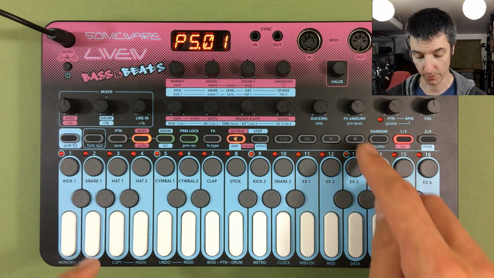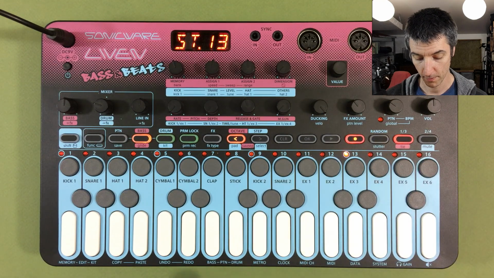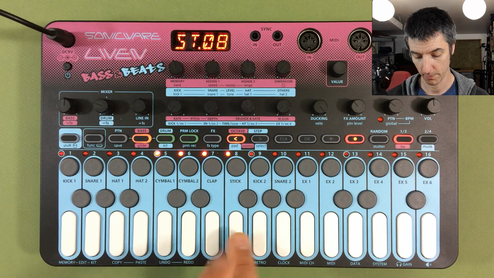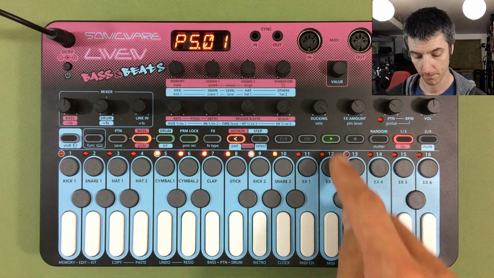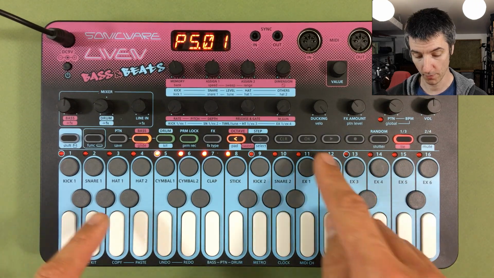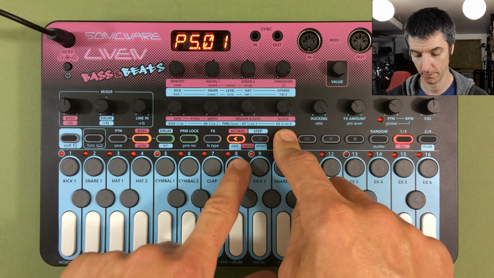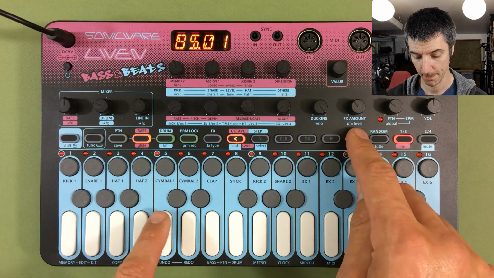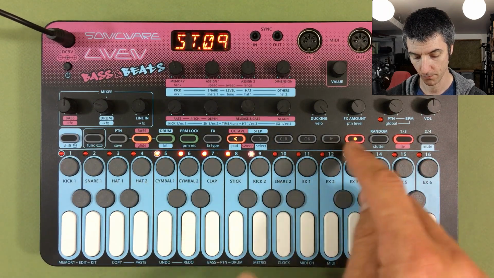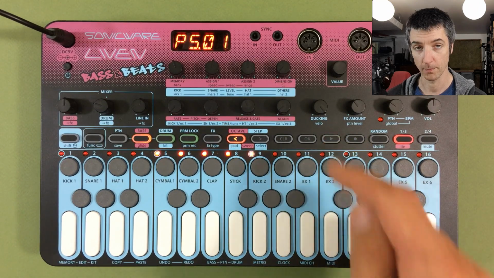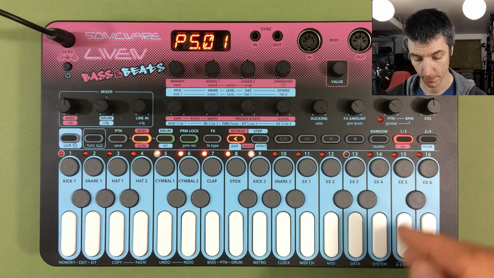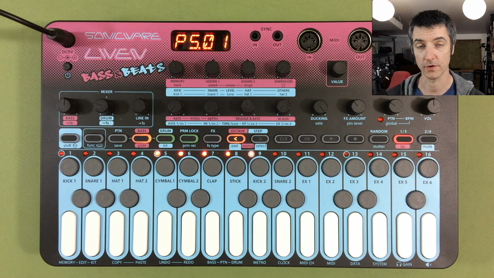So as an example, if we go into record mode, press a step, hold a key and press another step, that creates one long note. If we do that with tied turned off, we're just going to get lots of separate notes. So be aware when you're sequencing that this could affect the way that things are recorded.